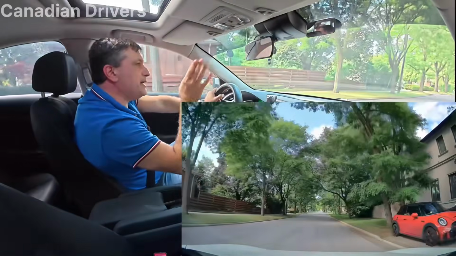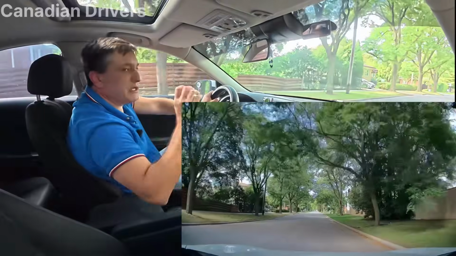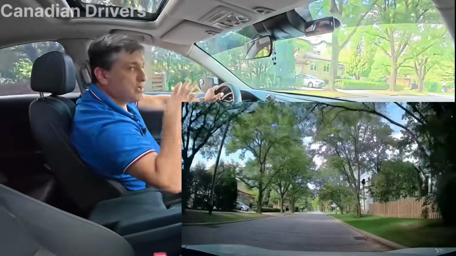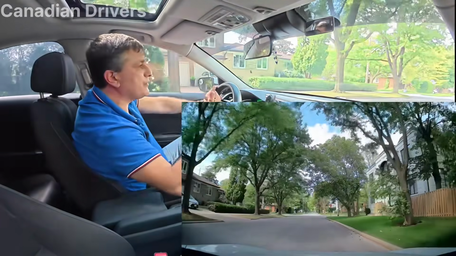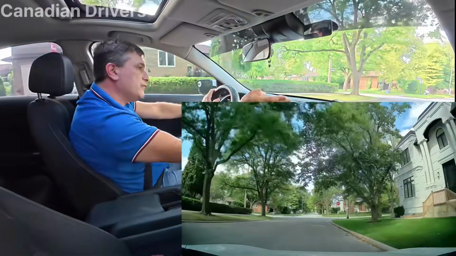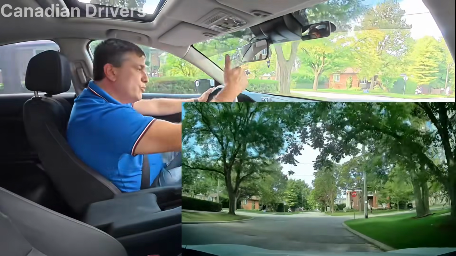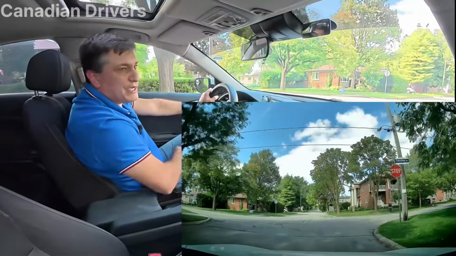And again, pay attention, guys. Even if you approach, whenever you're approaching an intersection, there's going to be a stop sign. If it's not for you, for sure it's for somebody on the other side. So now we're approaching again a one-way stop.